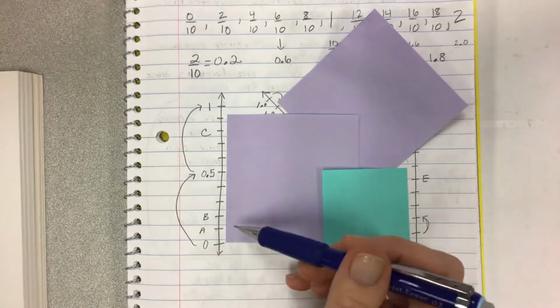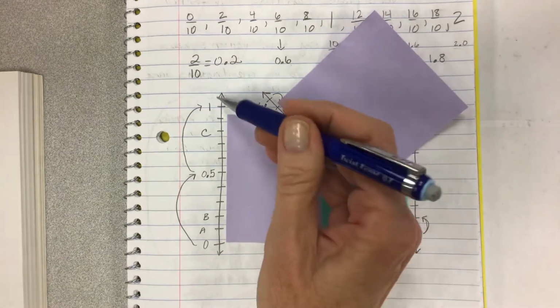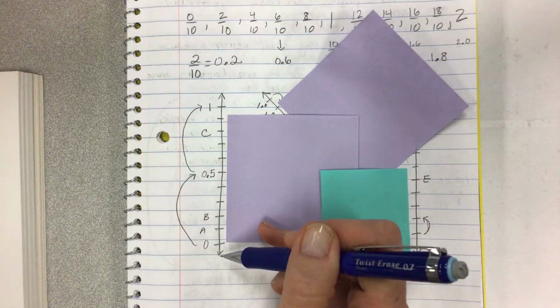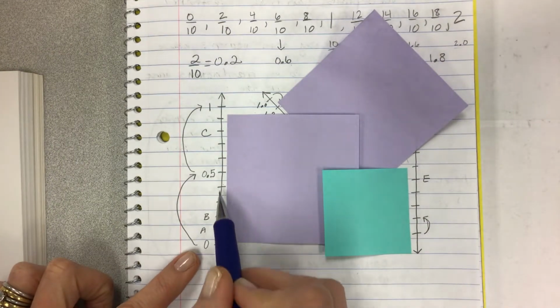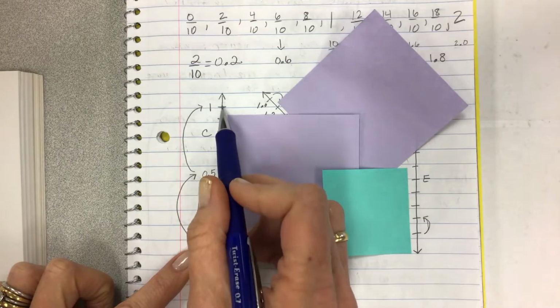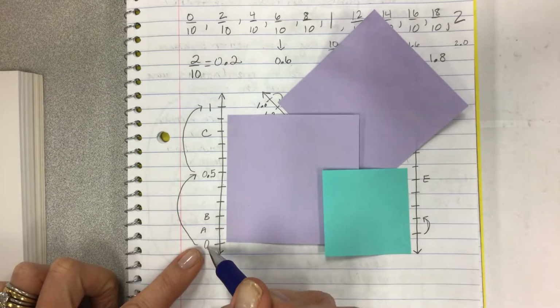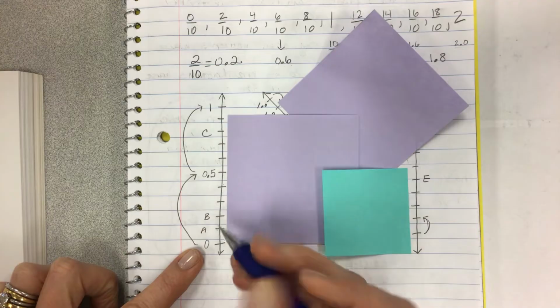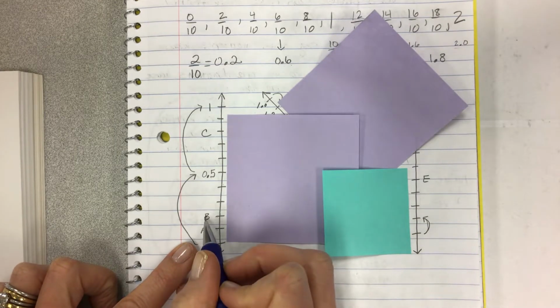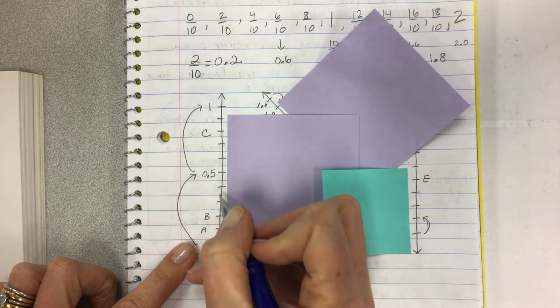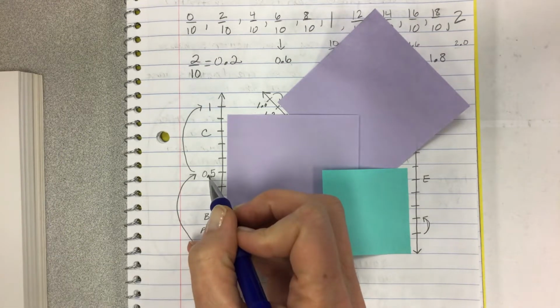So why do I have everything covered up? Because I have the answers over here. Take a minute to draw a number line and then put these little tick marks: 1, 2, 3, 4, 5, 6, 7, 8, 9, 10, 11. 11 tick marks. The bottom one is 0, the top one is 1, and then you label A for the first one, B for the second one, and then skip 0.5.